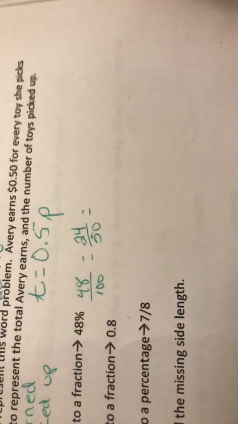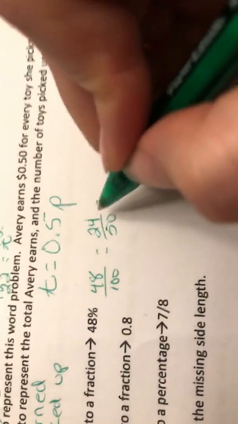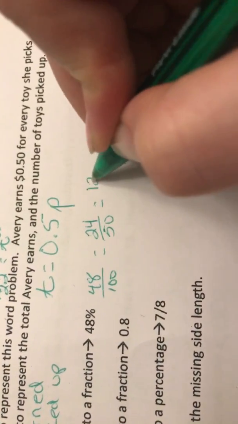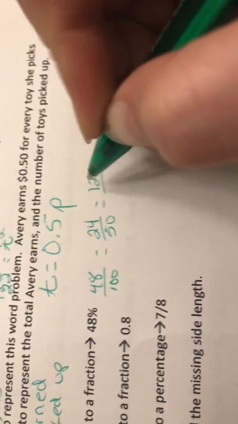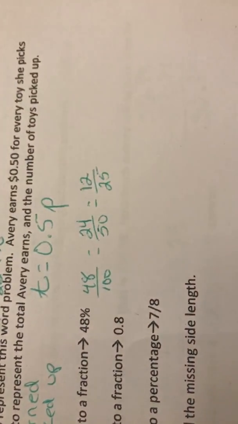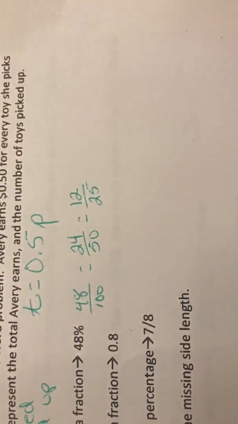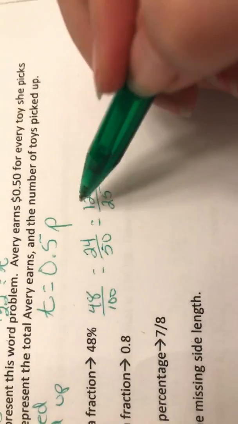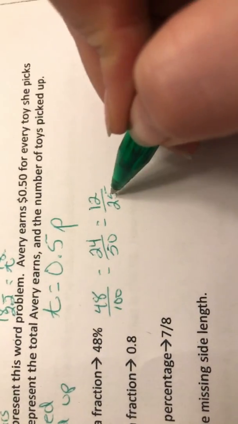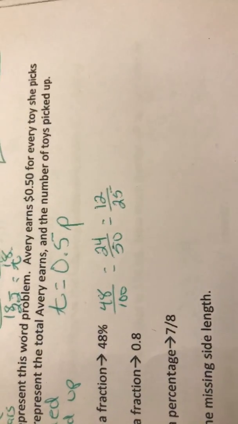I can still divide both by 2 because they're both even. 24 divided by 2 is 12. 50 divided by 2 is 25. Because the only factors of 25 are 5 and 5 is not a factor of 12, we know that this is the simplest form of our answer.